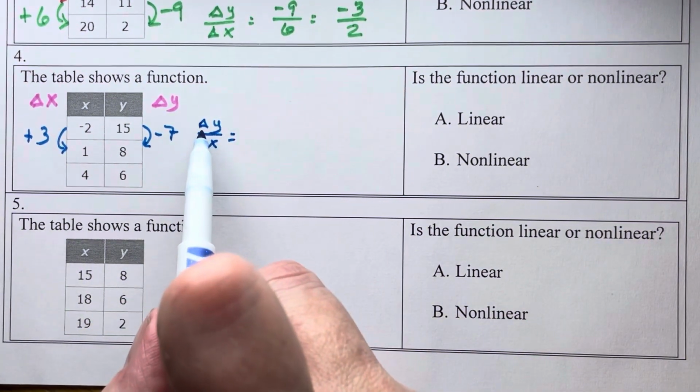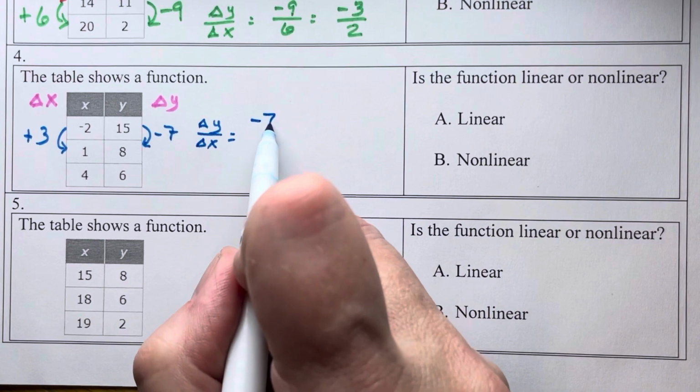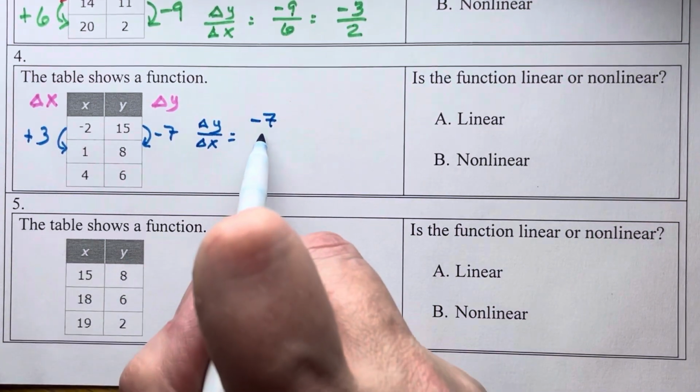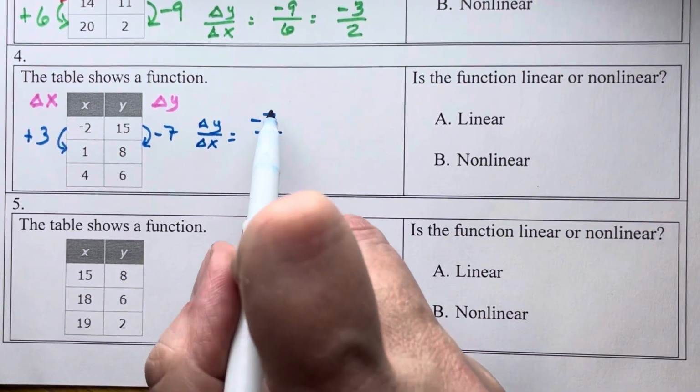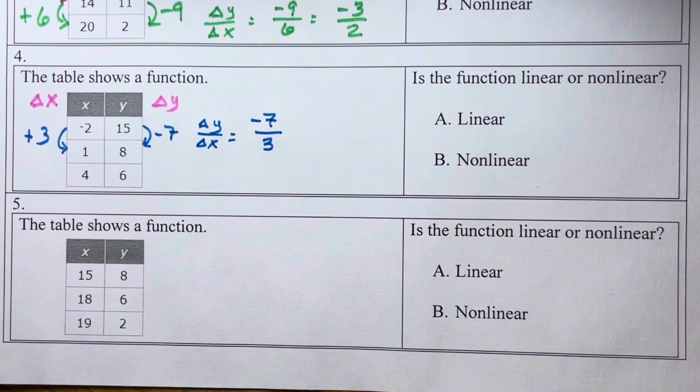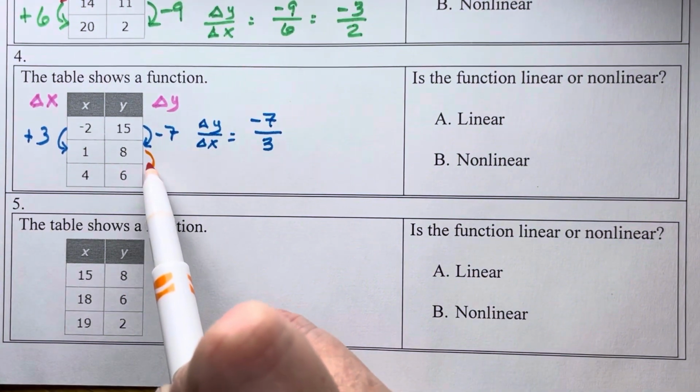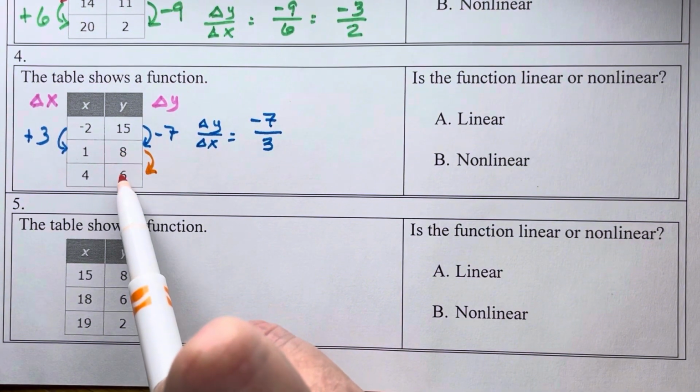So now let's find out what this ratio of movement and behavior is. The change in y values was -7. The change in x values was +3. If you try to reduce that, you're not going to go real far, real fast. It does not reduce.